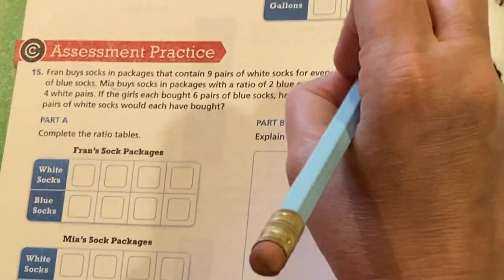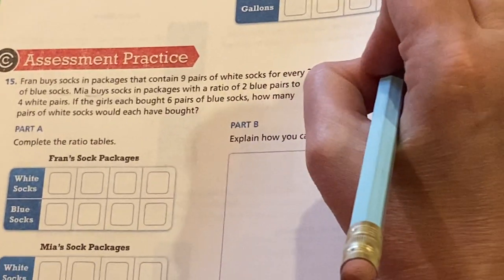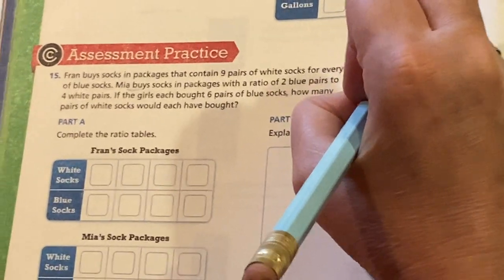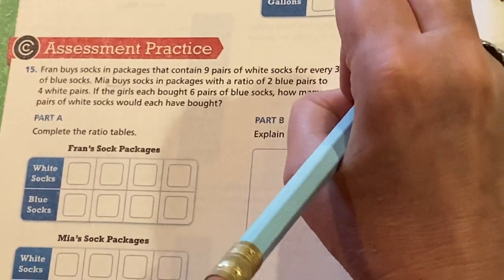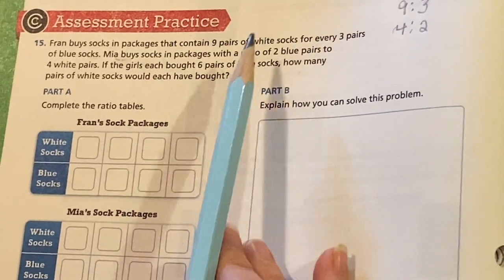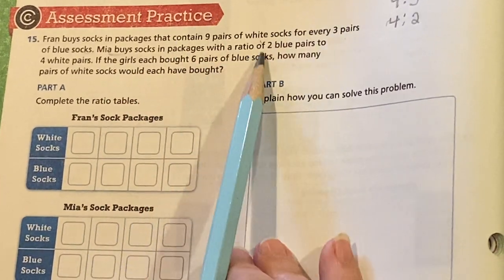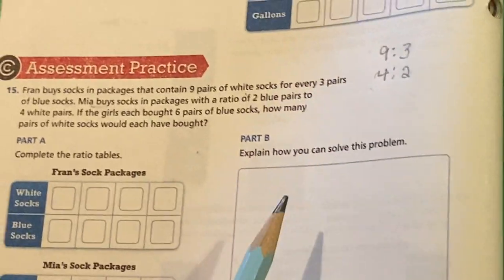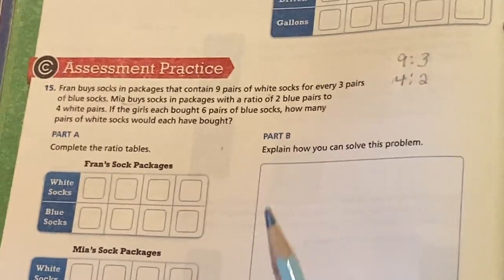It always just helps me to write those ratios to the side so I can hold them in my head. So 9 to 3, and then this one is 4 to 2. And you have to read this carefully because they say them in a different order. In this first one, it says 9 pairs of white for every 3 pairs of blue. And in this one, it talks about the number of blue pairs first. So if you're going to compare the ratios, you have to be sure you've got them in the right order. So it should be 9 to 3 and 4 to 2.